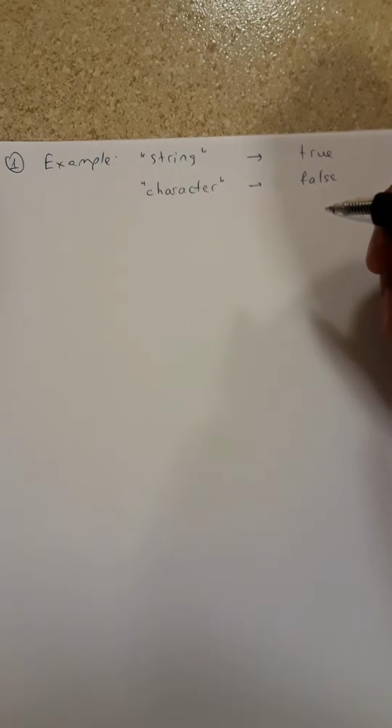Hello. So there is problem number one. In problem number one, we have to determine if a given string has all unique characters or not. If all characters are unique, we just need to return true, and if not, we need to return false. How are we gonna do this?